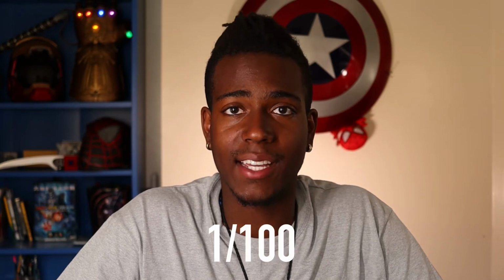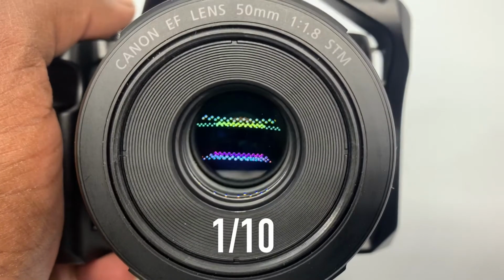Okay, first thing first, shutter speed. Your shutter speed is displayed in fractions of a second. So the higher the number, the faster the shutter, and the lower the number, the slower the shutter. Your shutter speed, by definition, is the amount of time that your sensor is exposed to light. Now, your sensor being exposed to said light is what processes and produces your image.